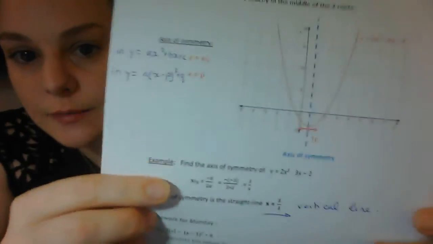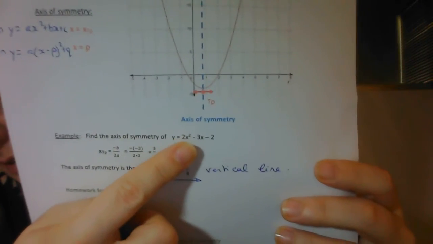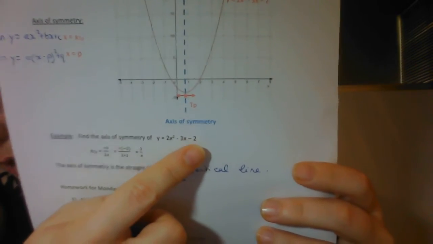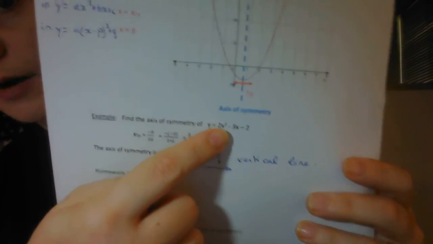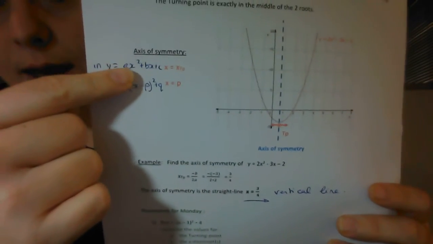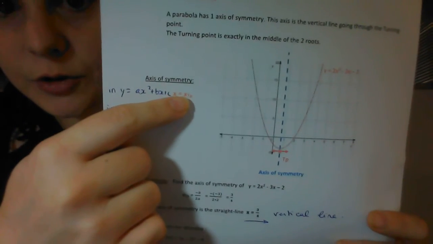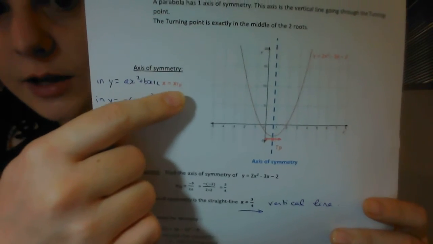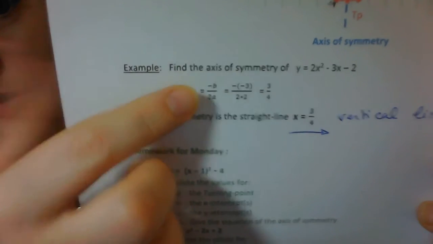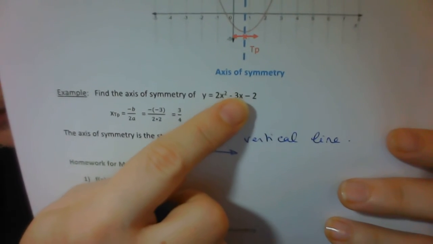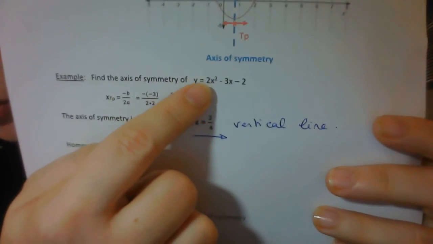Alright, so let's check. For instance, find the axis of symmetry of this equation, 2x squared minus 3x minus 2, which is the one here. In this case, I've got the form ax squared plus bx plus c, so I'm going to use the x value of the turning point that has the formula minus b over 2a. So minus b is minus minus 3, over 2a, 2 times 2.